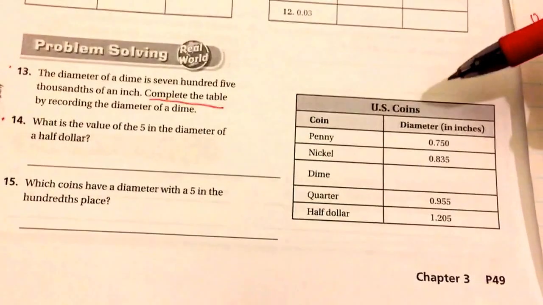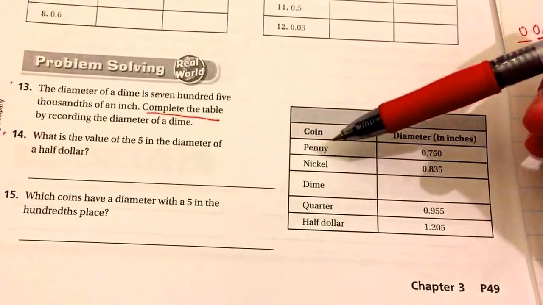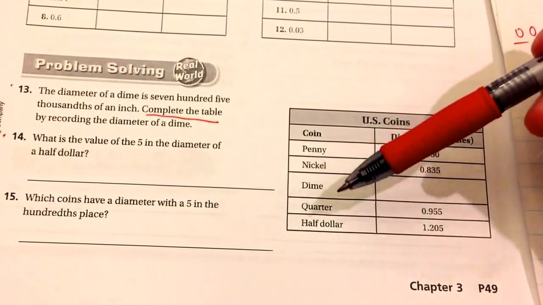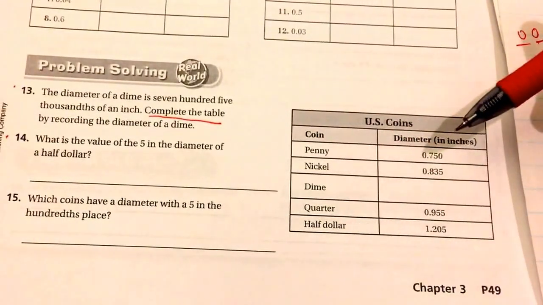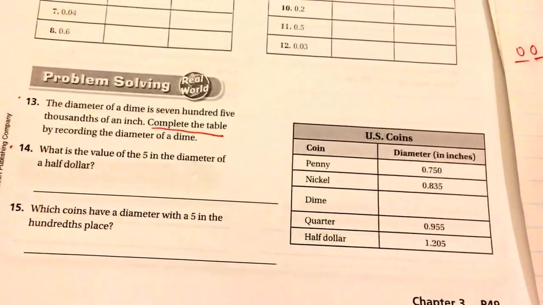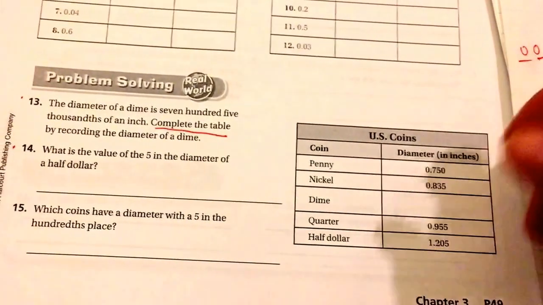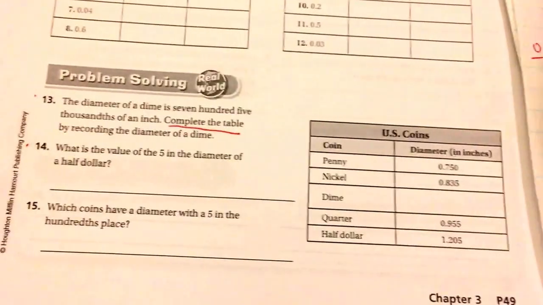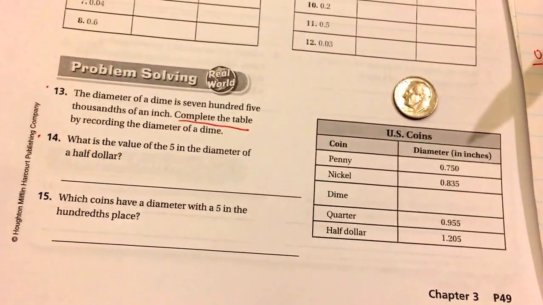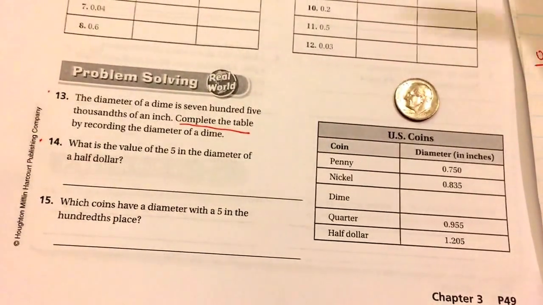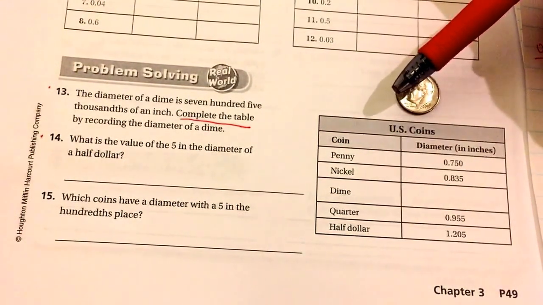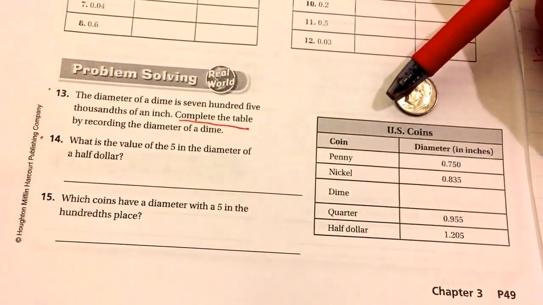So we have a table to the right about US coins, and on the left side they're labeling different coins. They have the penny, nickel, dime, quarter, and half dollar. And then on the right side they're saying diameter in inches. So you probably know what an inch is because you've seen a ruler. But diameter, if you're not familiar with that term, don't worry, we'll be talking more about it in, I think, chapter 9. But for right now, diameter is a straight line going through the center, going from left to right.